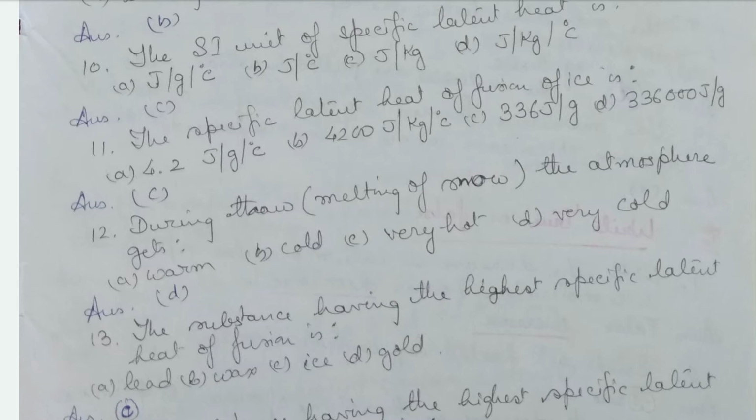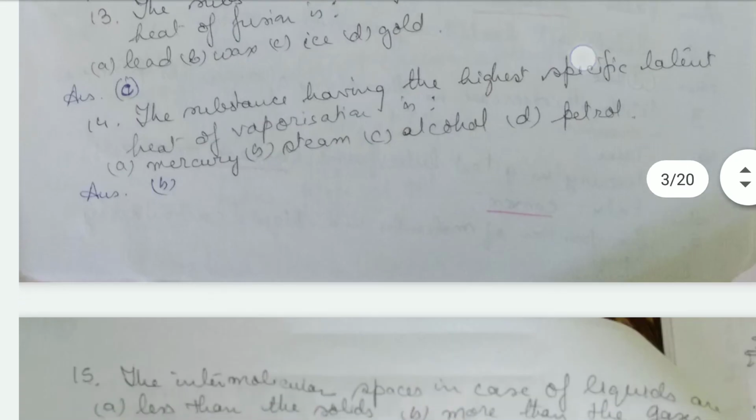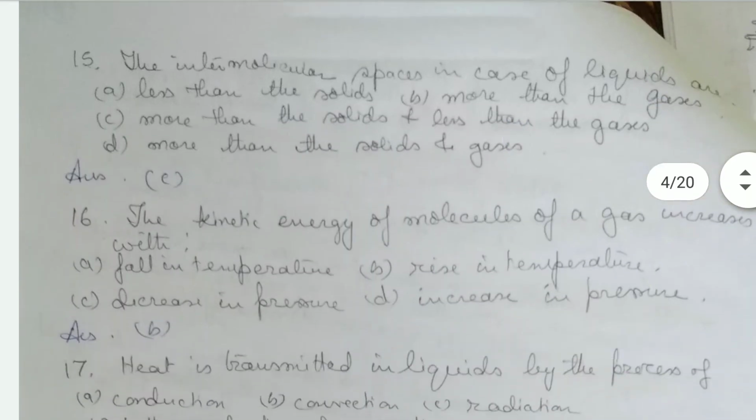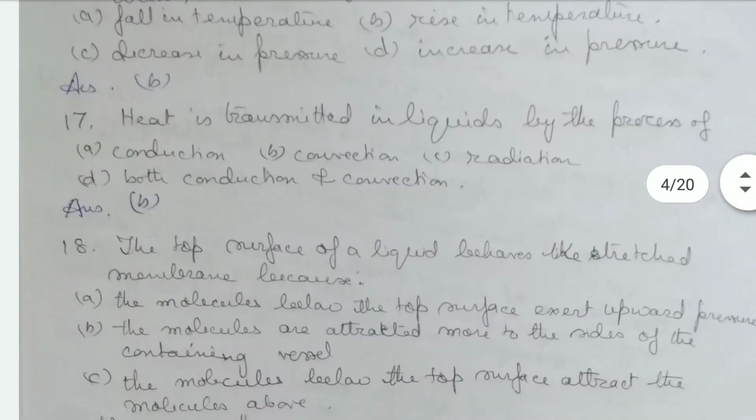During thaw, that is melting of snow, the atmosphere gets very cold. The substance having the highest specific latent heat of fusion is ice. The substance having the highest specific latent heat of vaporization is steam. The intermolecular spaces in case of liquids are more than in solids and less than in gases. The kinetic energy of molecules of a gas increases with rise in temperature. Heat is transmitted in liquids by the process of convection.